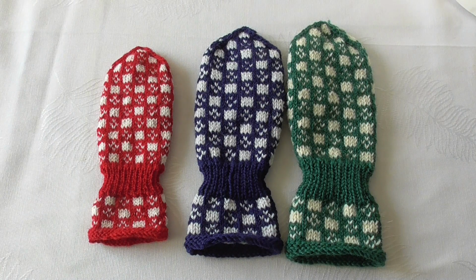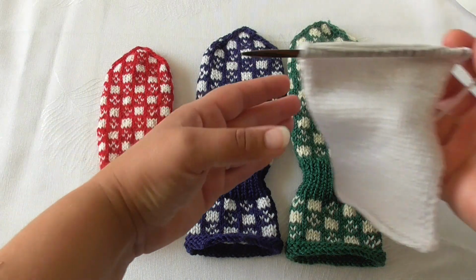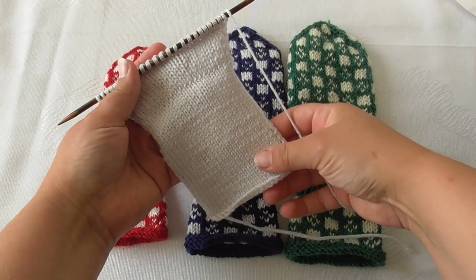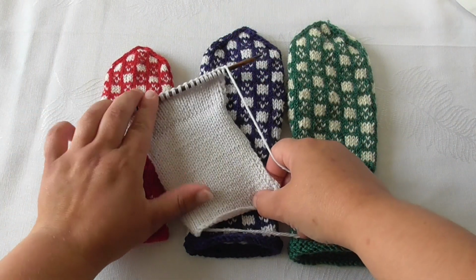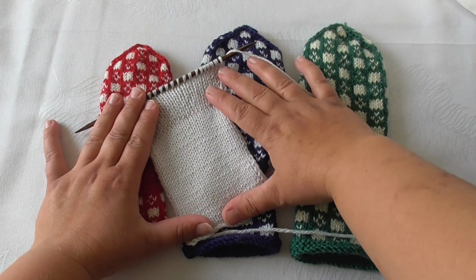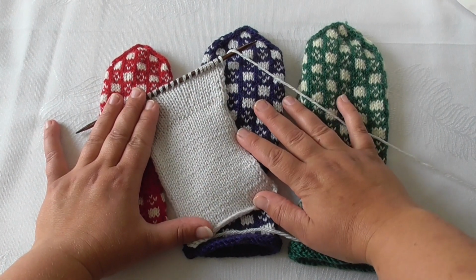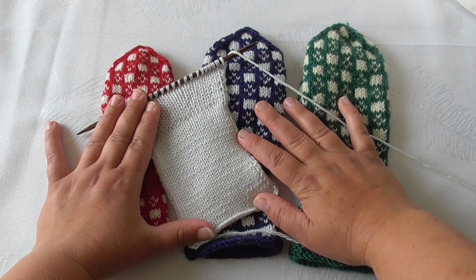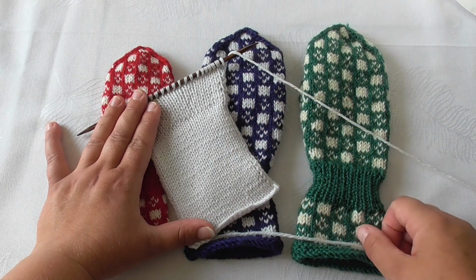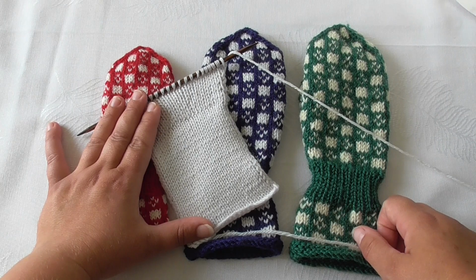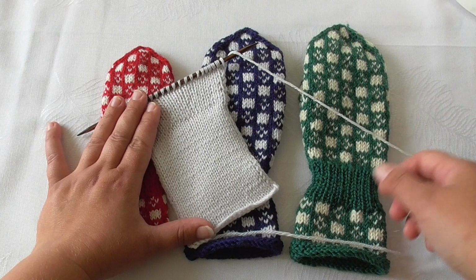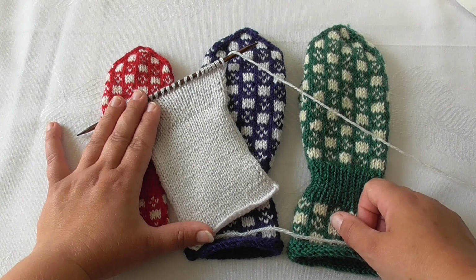Another thing that can be wise to do is to knit a test swatch. And what you do is to find the yarn that you would like to use. It should have a recommended gauge close to 20 stitches in 10 centimeters, because 20 was what I found out I needed.